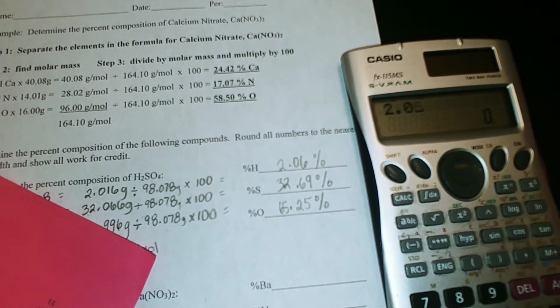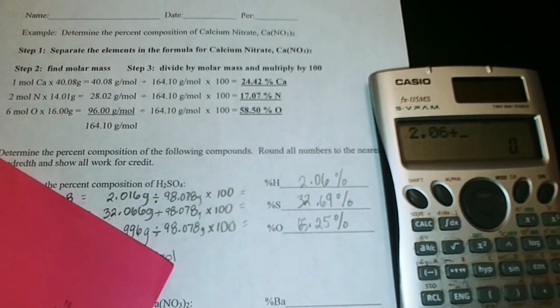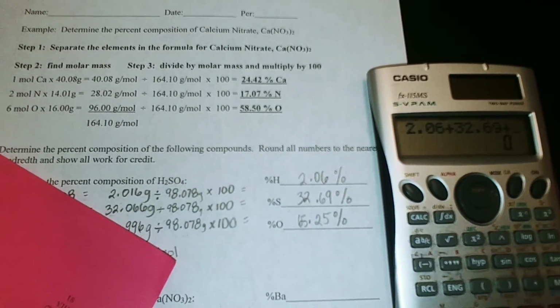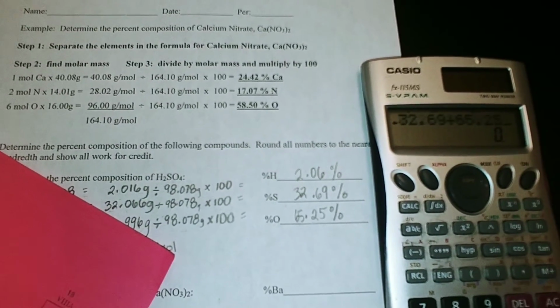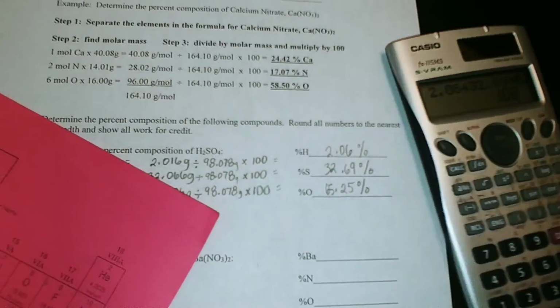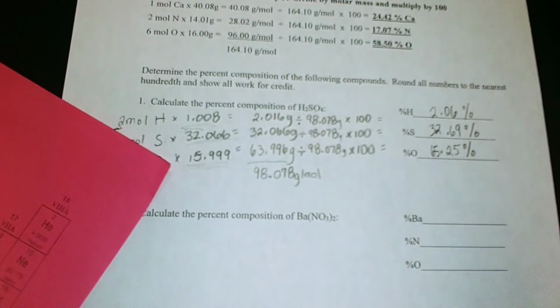So 2.06 plus 32.69 plus 65.25. Okay, and as you can see, it's 100, so it's good to go. And that's how you do percent composition.